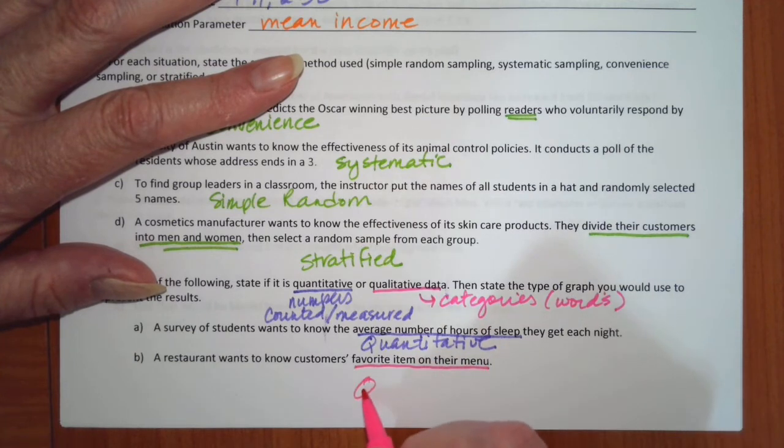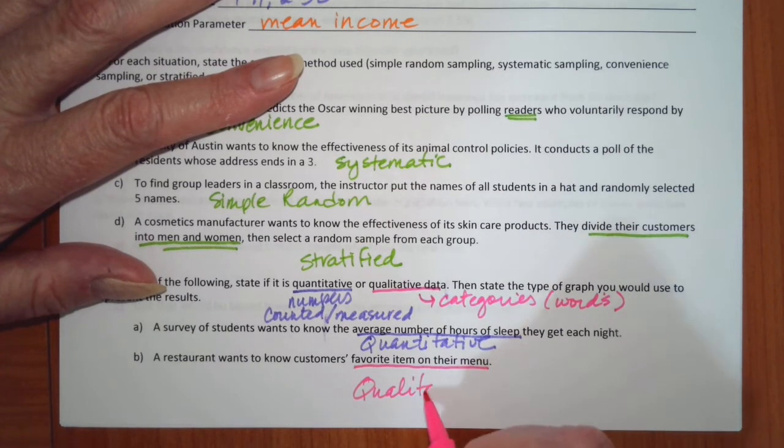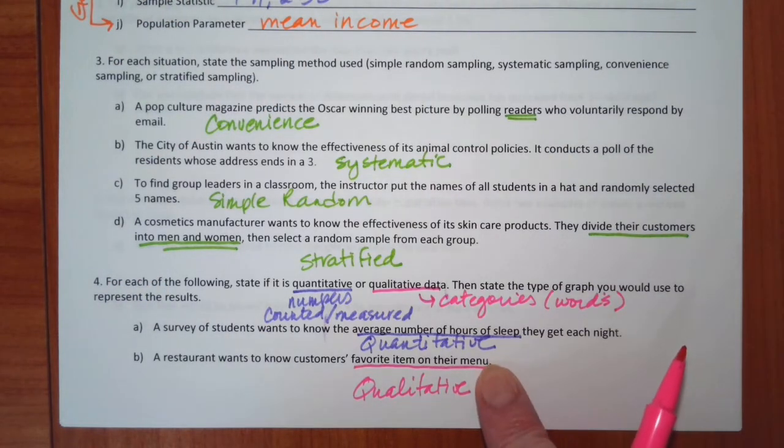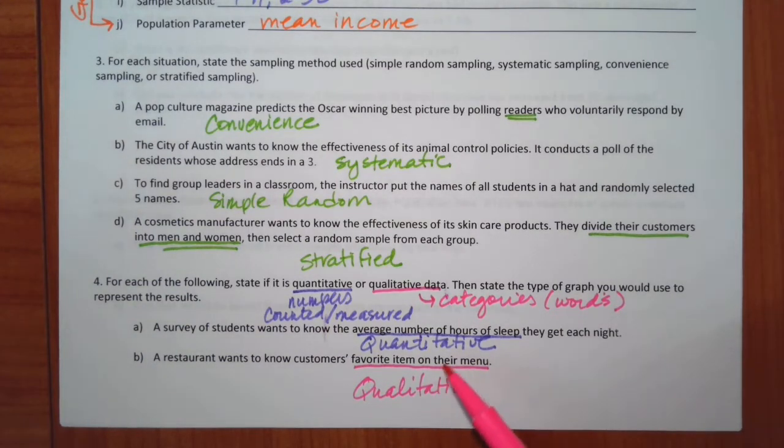This would be qualitative. Why? Because their favorite item on the menu would be lasagna, or I have no idea, ramen noodles, who knows, steak, whatever it is. So it would come back as categories.